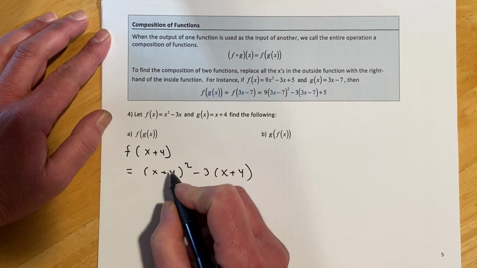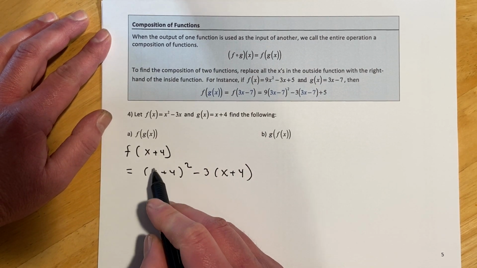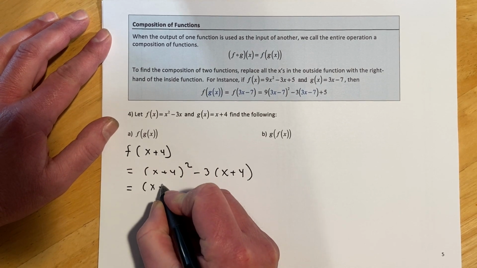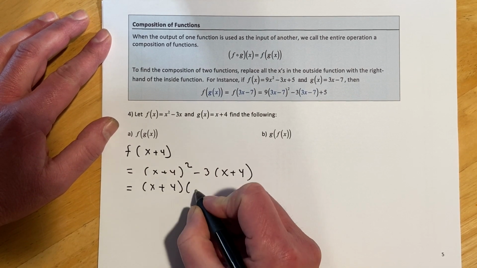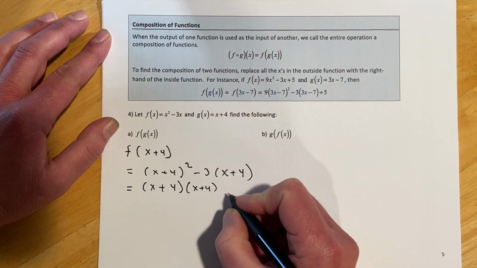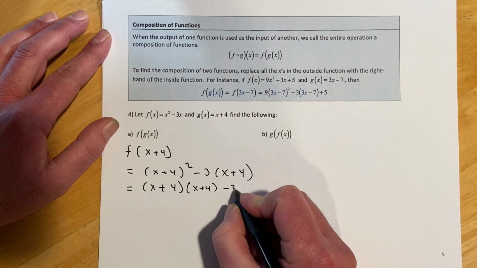And then this is a spot where a lot of people mess up their algebra. They get X squared plus 16, and that is not true. So let me write this out side by side. X plus 4 quantity squared means the same thing as X plus 4 times X plus 4. I'll go ahead and do this distribute here.